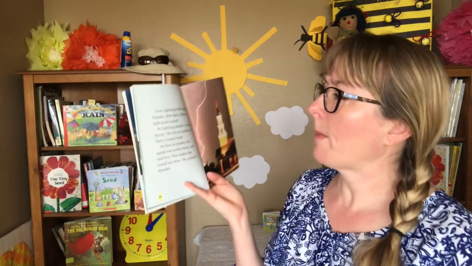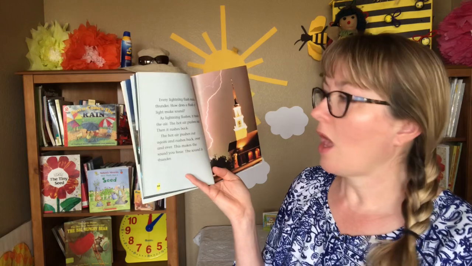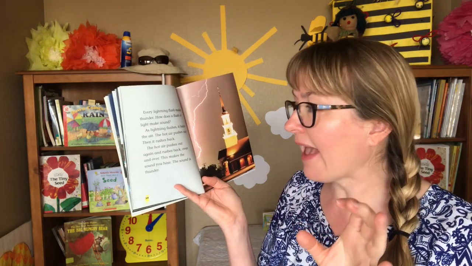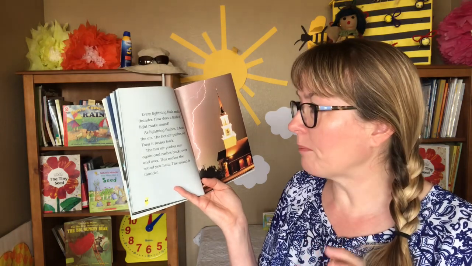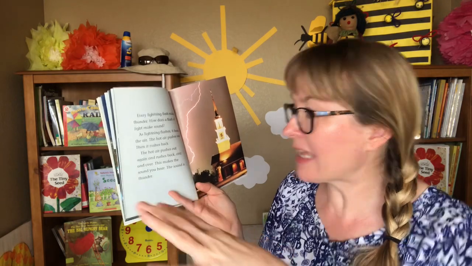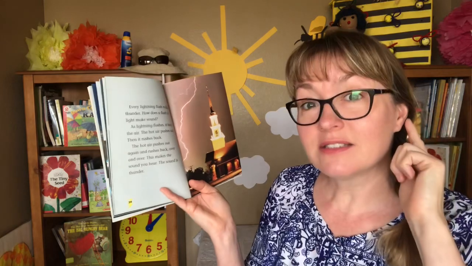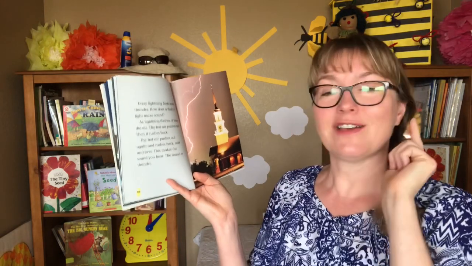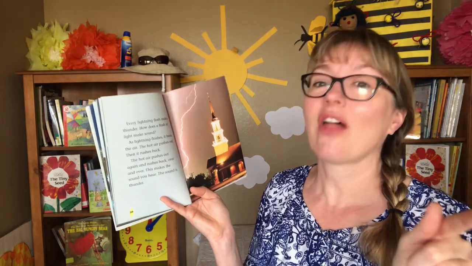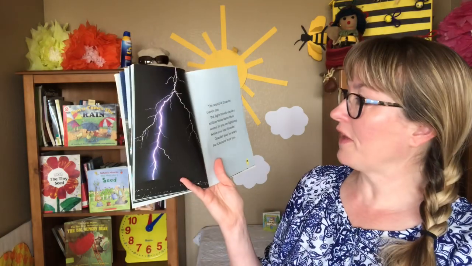Every lightning flash makes thunder. How does a flash of light make sound? Well, as lightning flashes, it heats the air. The hot air pushes out, then it rushes back. The hot air pushes out again and rushes back over and over. This makes the sound that you hear. The sound is, you're right, thunder.